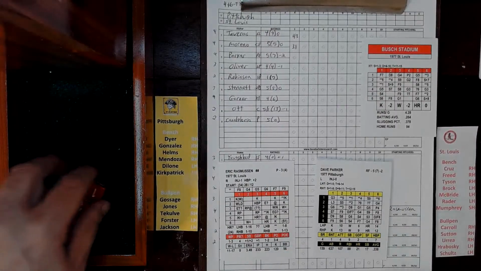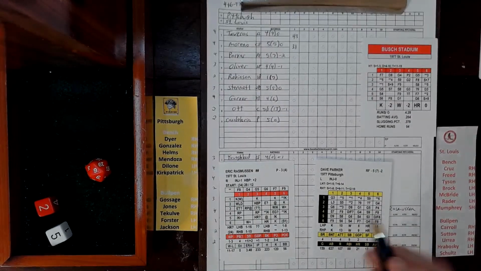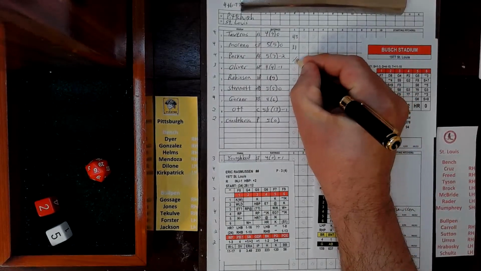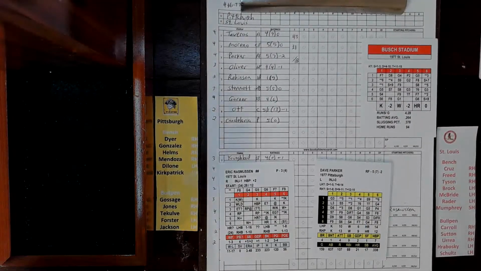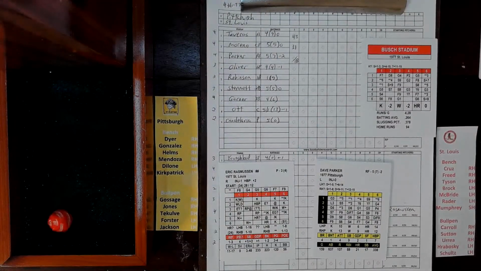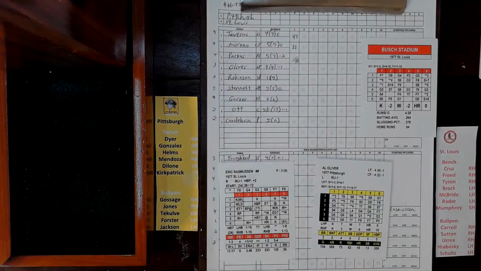1-3, another possible error. Boy, I'm hitting these possible errors all over the place. 2-5, that's a single to center field. There is no throw to make an error on, so it will just be a single for Dave Parker. 2-out single, his attempt is a 5. That's 7, he cannot go anywhere. That'll bring up left fielder Al Oliver.